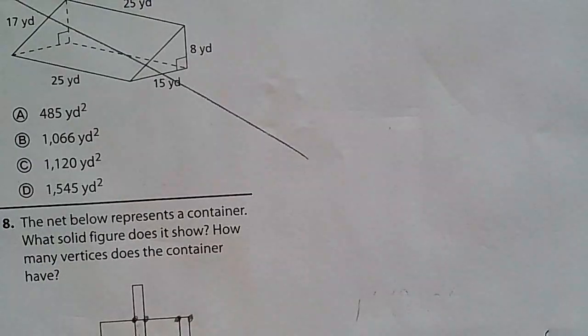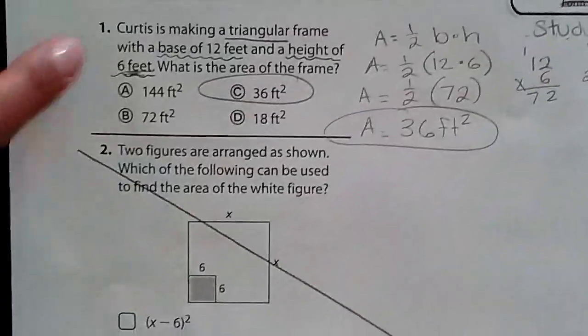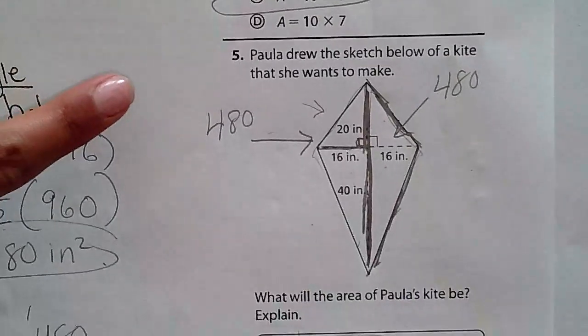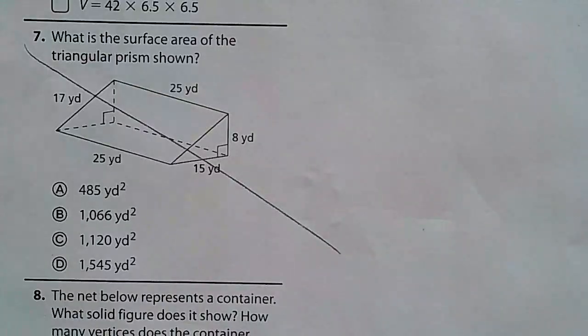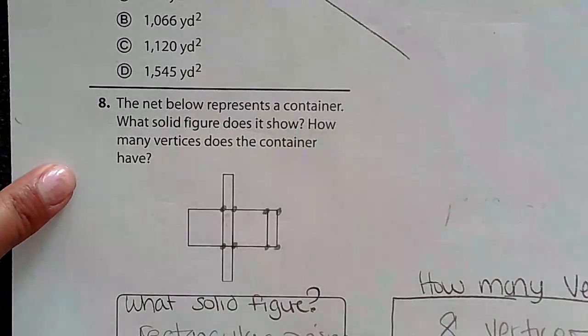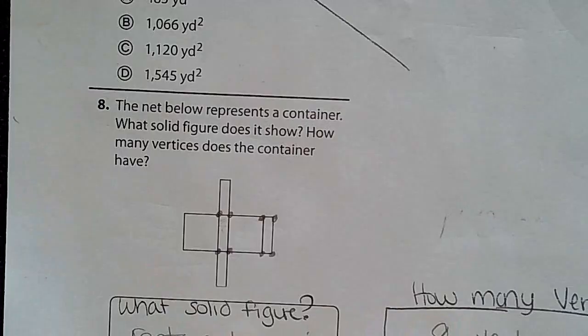So essentially, on your test, you have question 1, 2, 3, 4, and you have 5 questions total for your test. 5 questions total, and this one is going to count as 2 points.